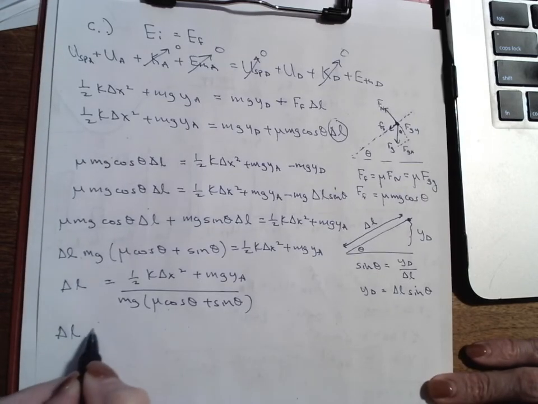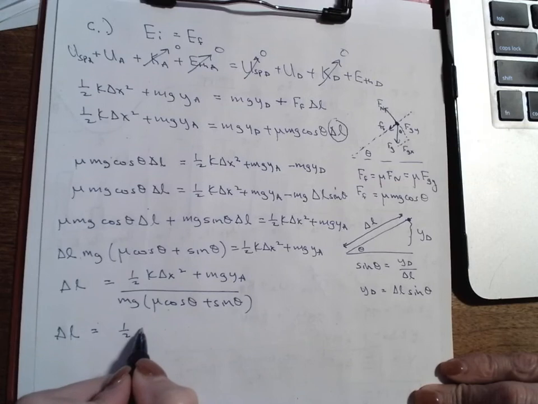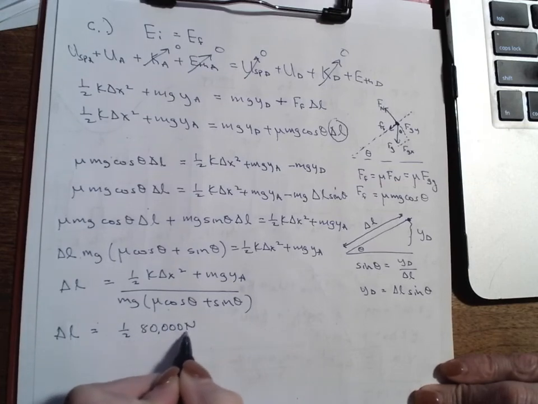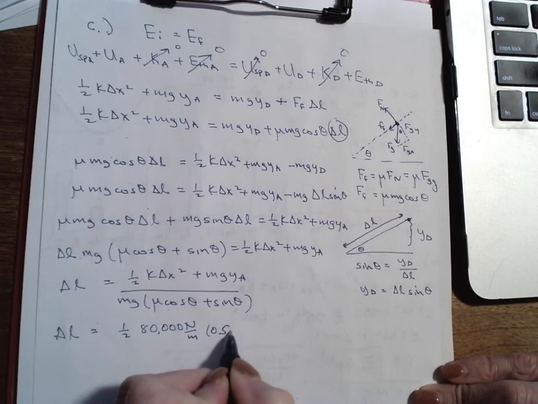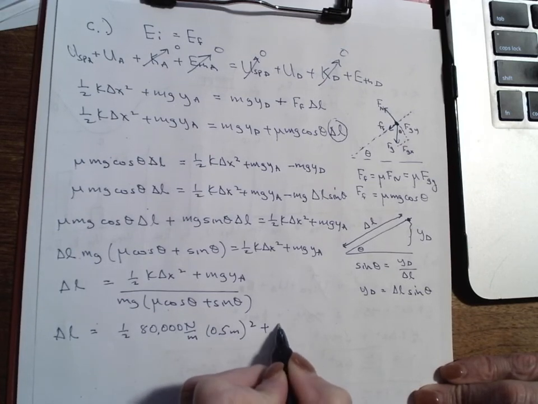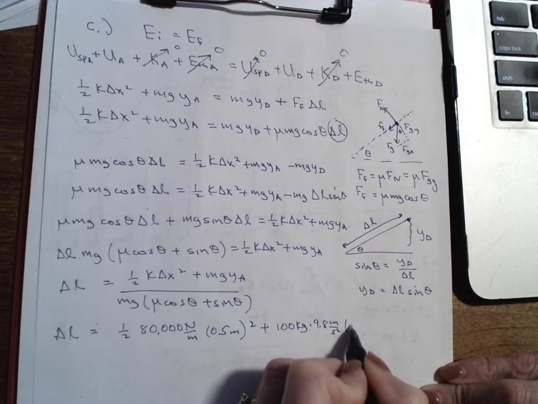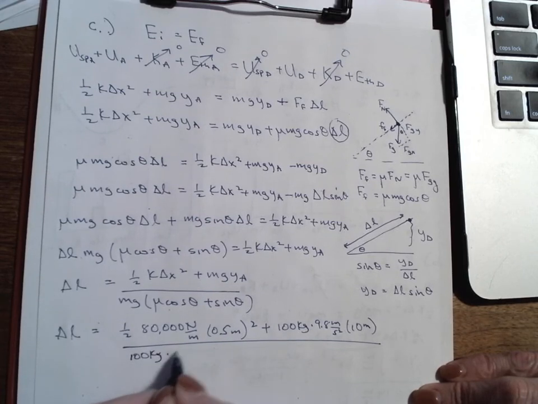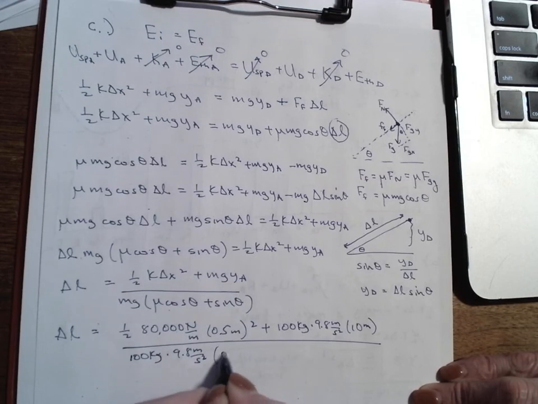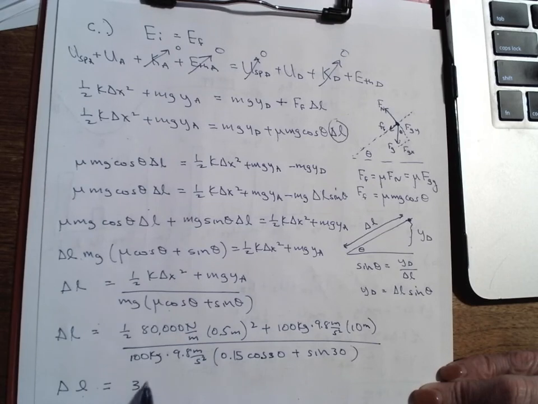And then plugging in, K is equal to 80,000 Newtons per meter times delta X, which is 0.5 meters, squared, plus the mass, 100 kilograms, times 9.8 meters per second squared, times YA, 10 meters, over 100 kilograms times 9.8 meters per second squared times 0.15 times cosine of 30 plus sine of 30. And then we plug that into the calculator, we get delta L is equal to 32 meters.